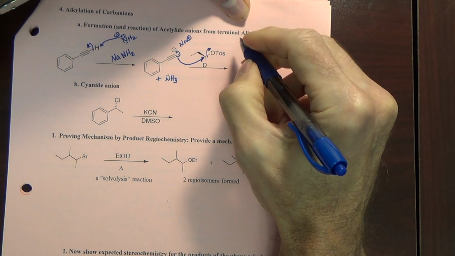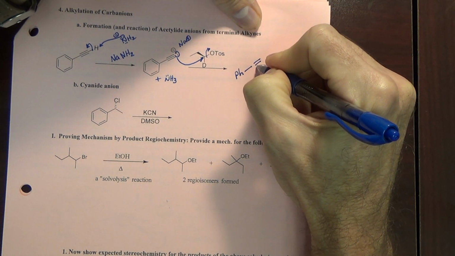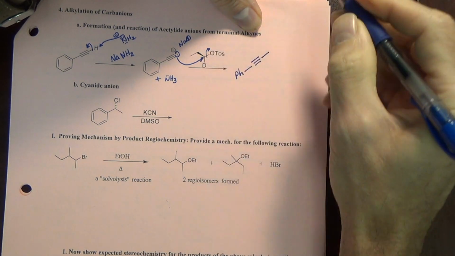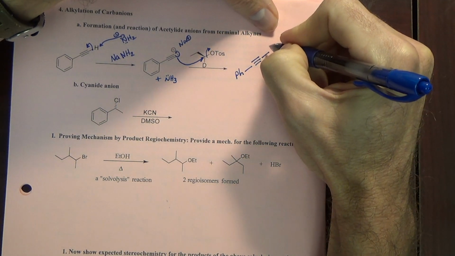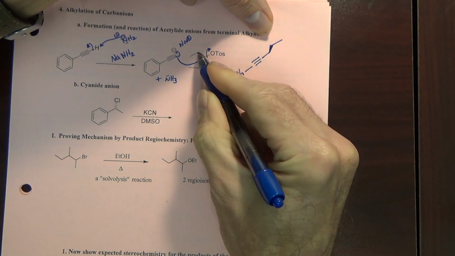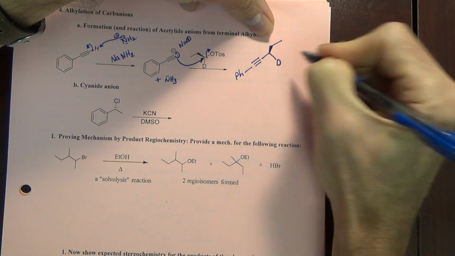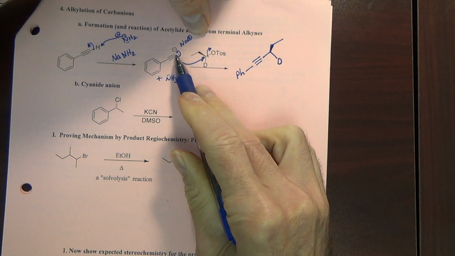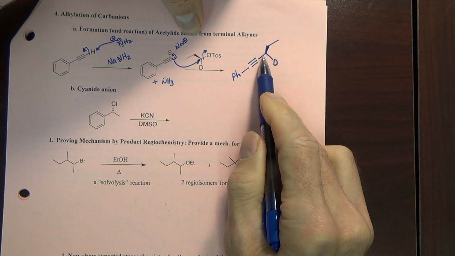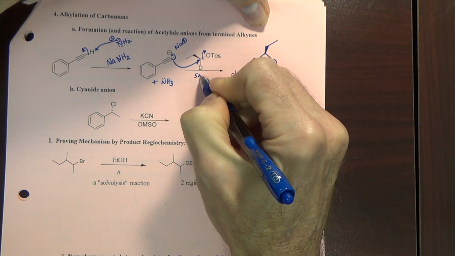And we would get product here. Benzene, I'll just denote as phenyl. Triple bond. That carbon is now bonded to that carbon. And we have an ethyl group and a deuterium. The alkyne carbon is bonded to this carbon, and this carbon has an ethyl and a deuterium attached. Okay? And we have stereochemistry here. Okay? SN2.